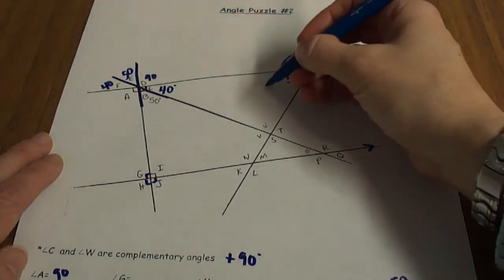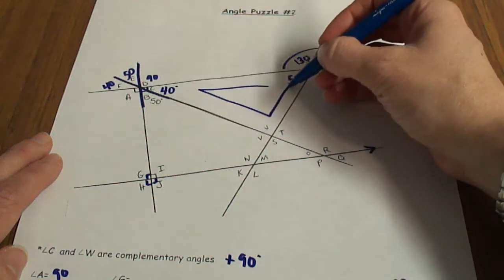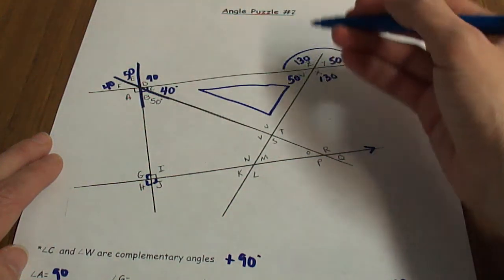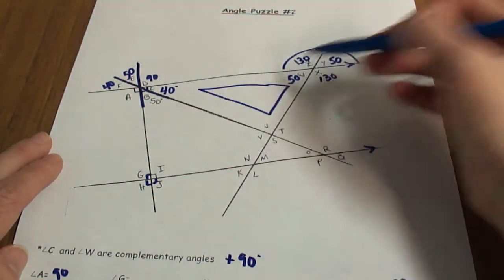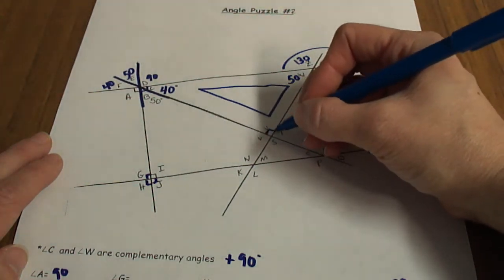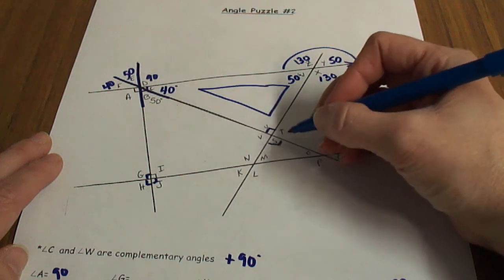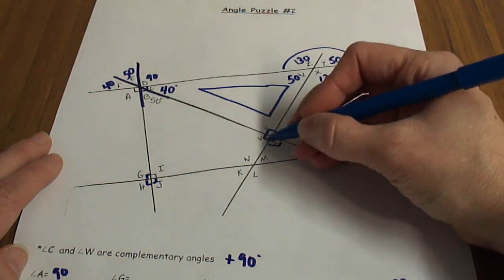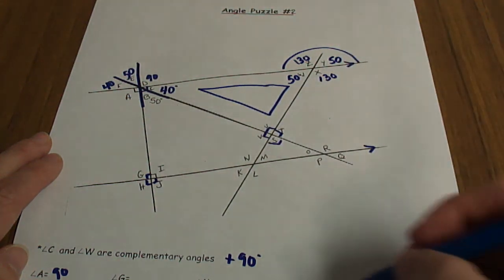I can now look at this triangle here. Triangles always add up to 180 degrees, and I already have 90 degrees. The rest would also be 90 degrees. So U is 90, meaning S is 90, V, and T. They are all 90 degrees.